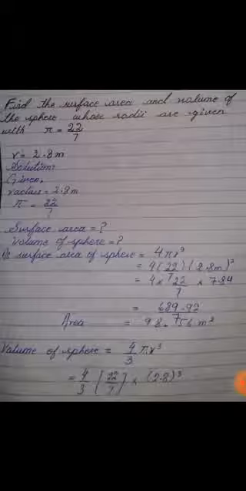So 4 into 22 divided by 7, we know that the value of pi is 22 divided by 7, multiplied by 2.8 meter whole square, because there is a square on the radius in this formula. Okay, so multiplying it all together and dividing by 7 will give you 98.56 meter square, which is the surface area of this sphere.